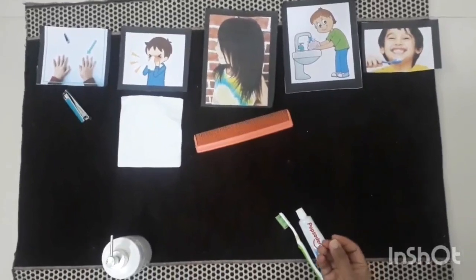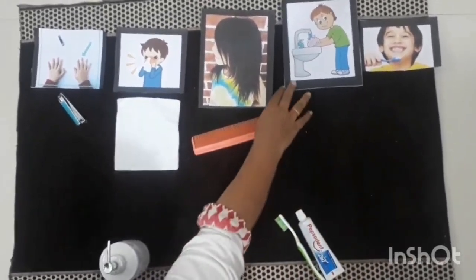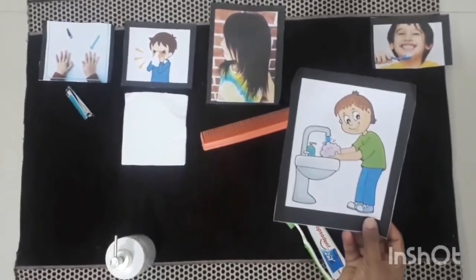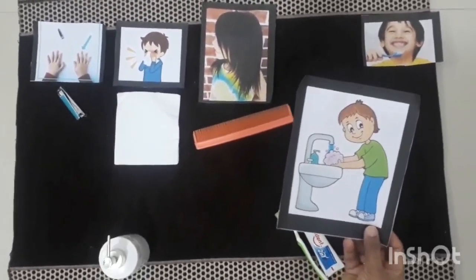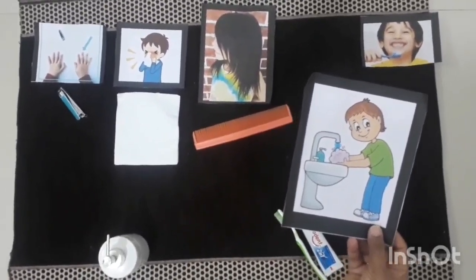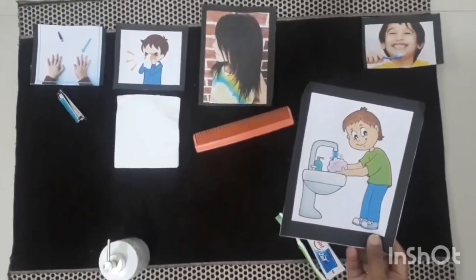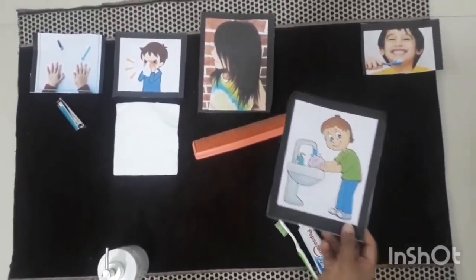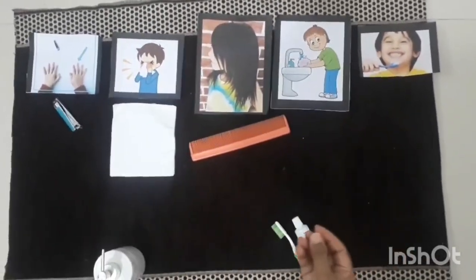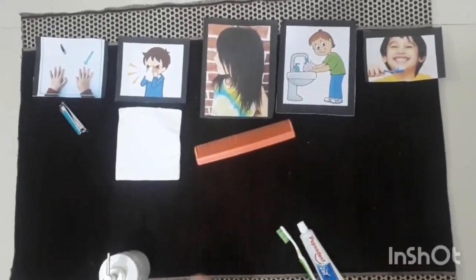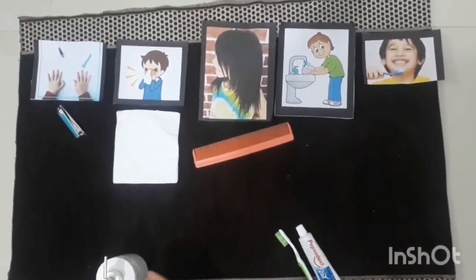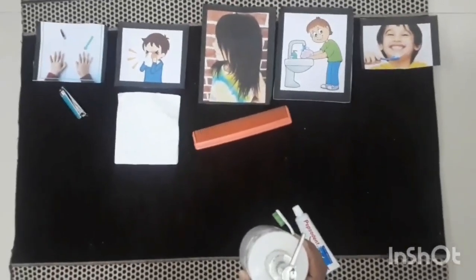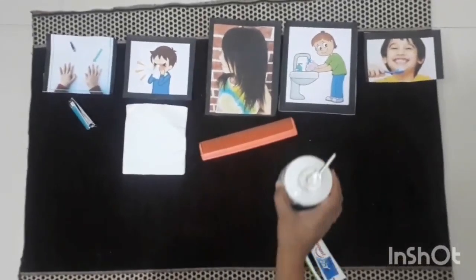Now the next picture that I have taken is of a boy washing his hands. We should wash our hands before and after our meal, after using the washroom and after coming home from outside with soap or hand wash. So we will match hand wash with this picture.